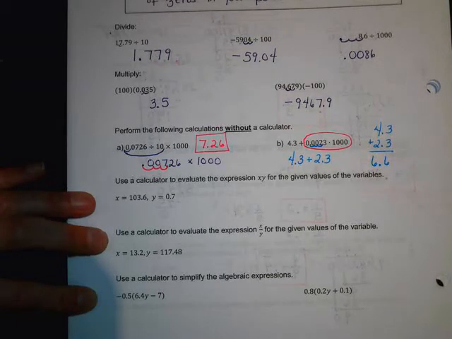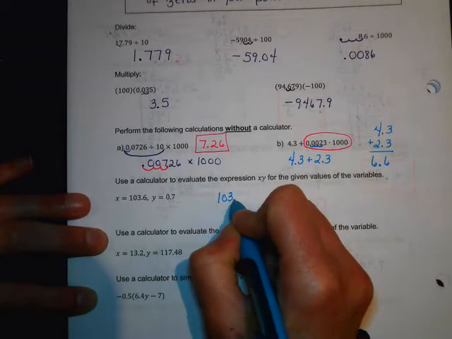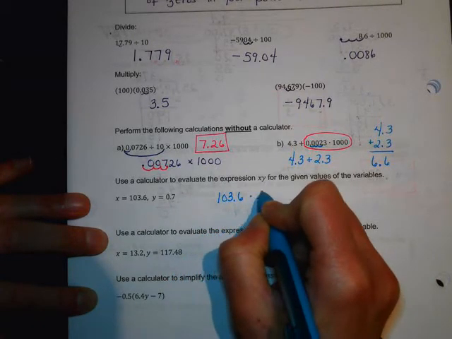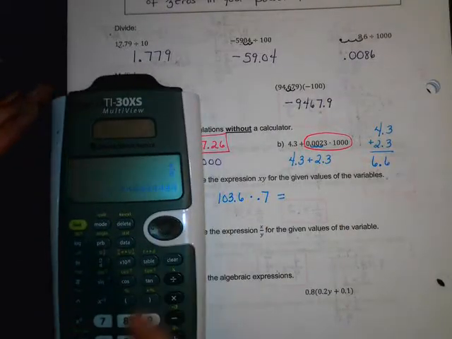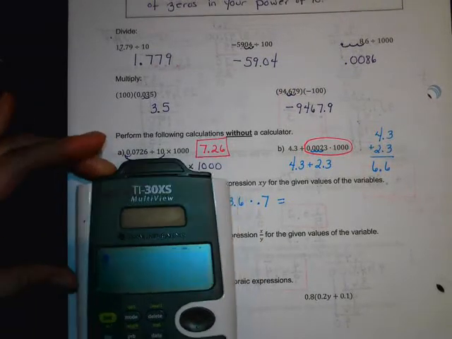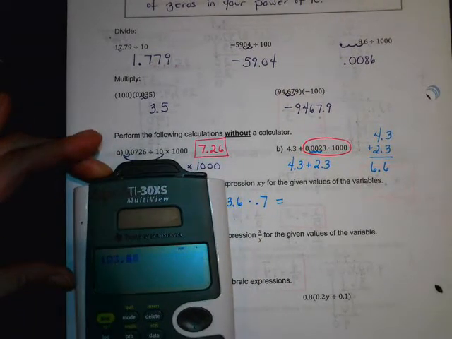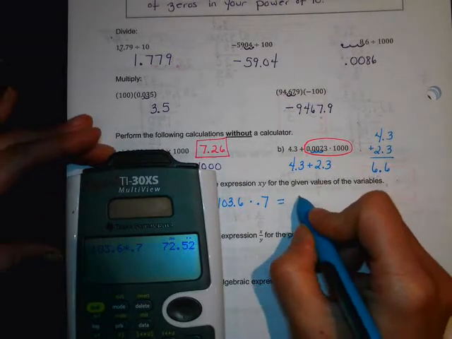Okay. So 103 6/10 times 7/10. Let's see what you got on your calculator. You guys see that? Let me pull it down here and you can see it. So 103 6/10 times 7/10. Yep. Did you guys get 72.52?